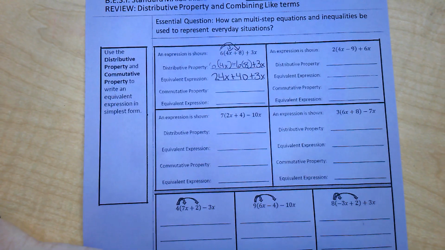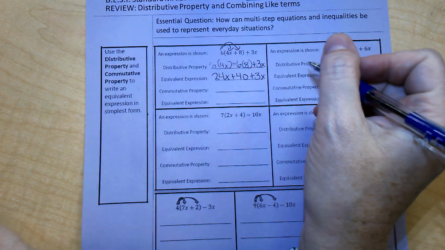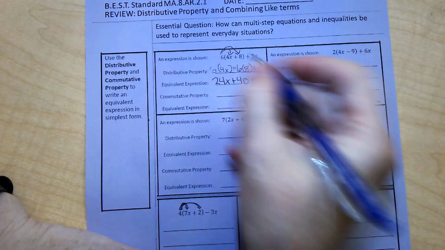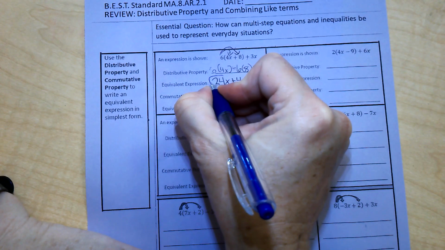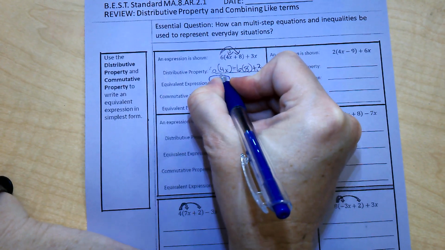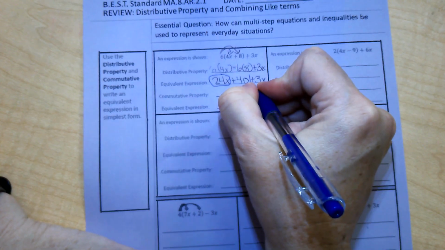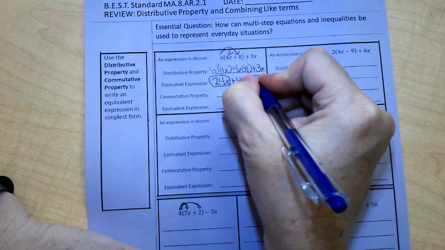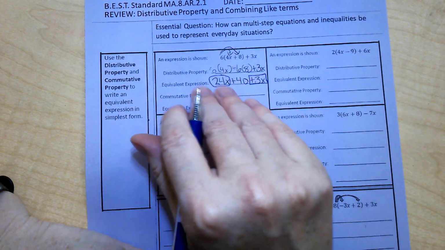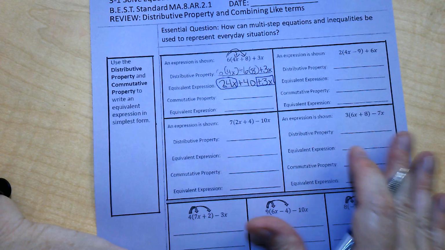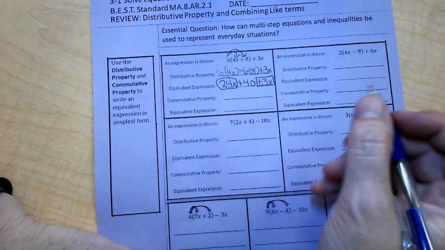Now the commutative property, we don't use it much in this class. You can if you like, but I do need to mention it here because you will be using it in future classes. So the commutative property states that if you have an expression or an equation and you want to move your like terms next to each other when they're positive and negative expressions only, you can.